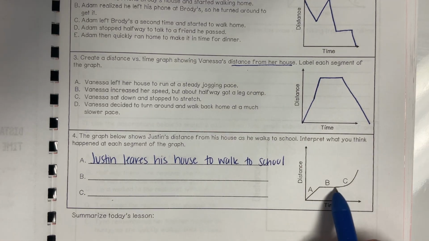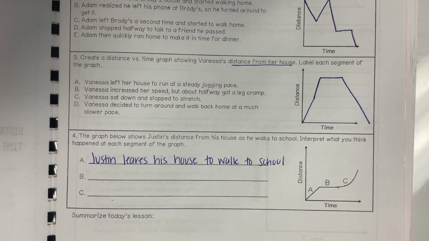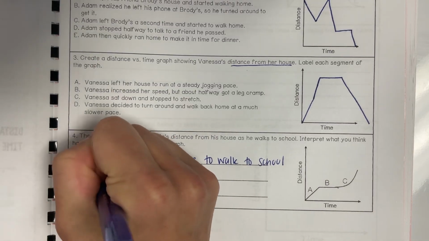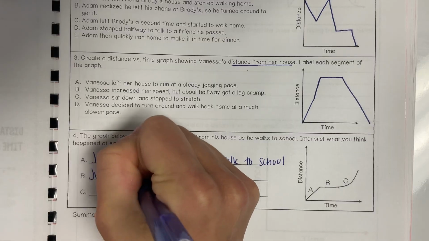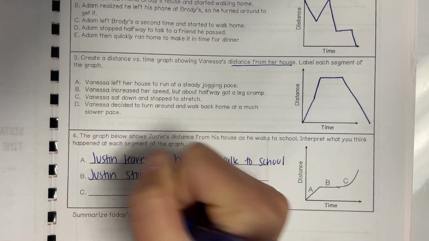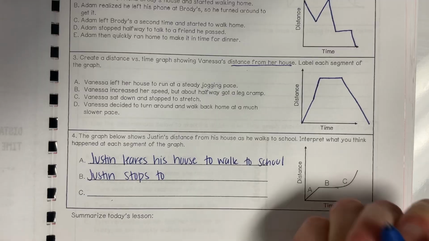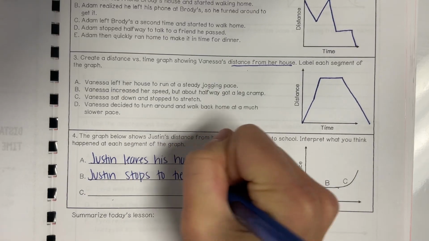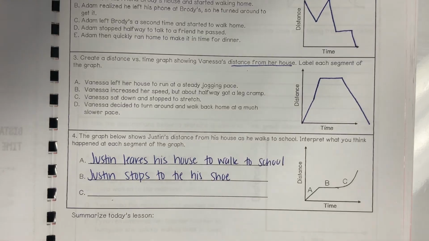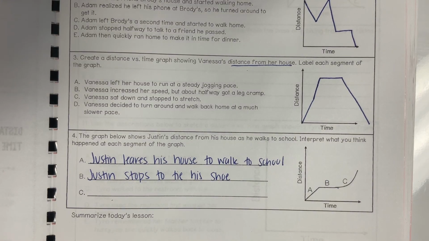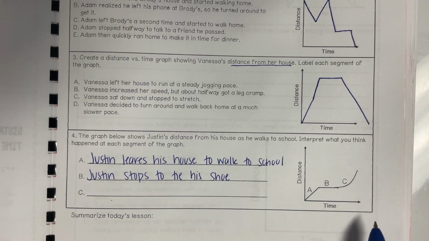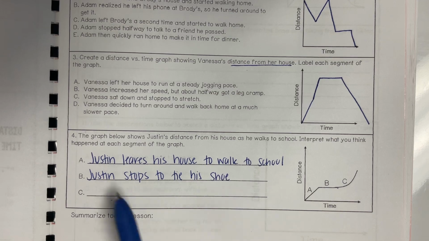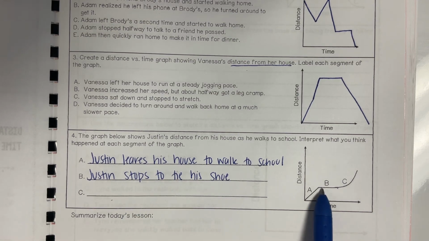In part B, that's a straight line. So we need to talk about how we have some kind of stop. So we're gonna say Justin stops to, and again, you can put any explanation. I'm gonna put he stops to tie his shoe. But any stop will work. He could stop to talk to a friend. He could stop to go to the bathroom. He could stop to do anything, to wait on the light to change or the crossing guard, but as long as you're referencing some type of stop.